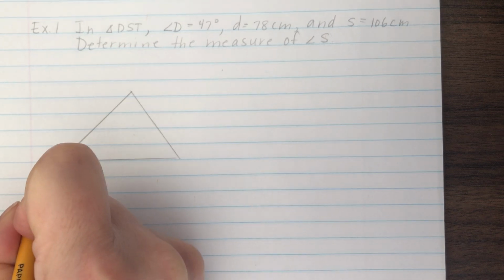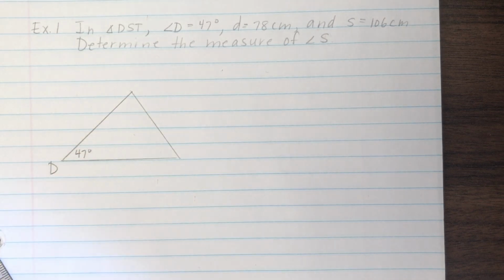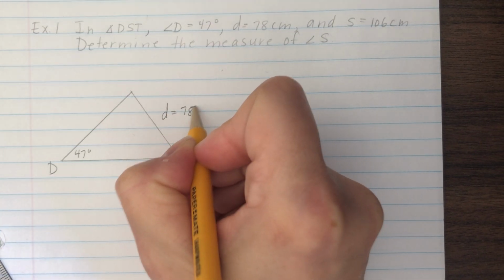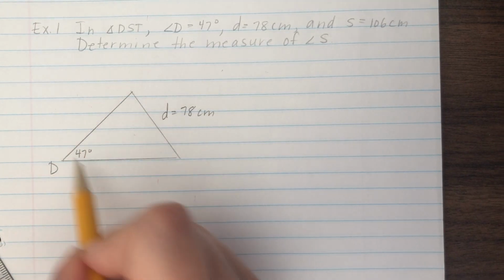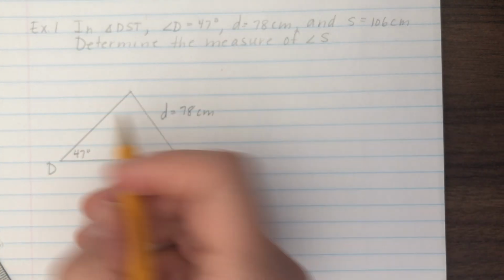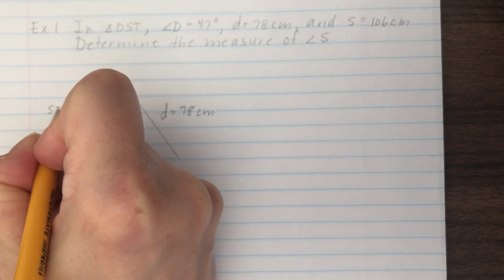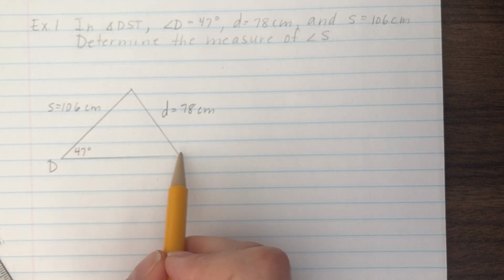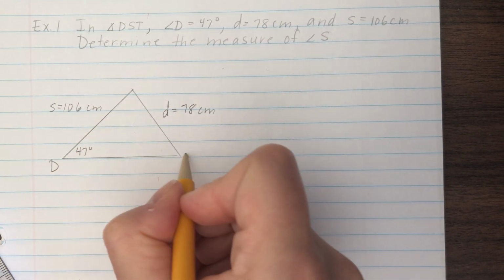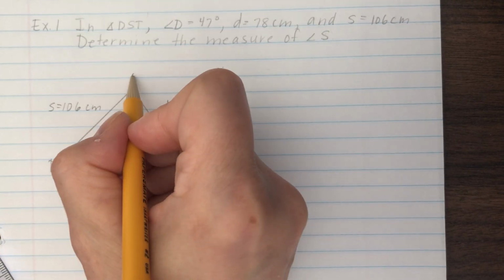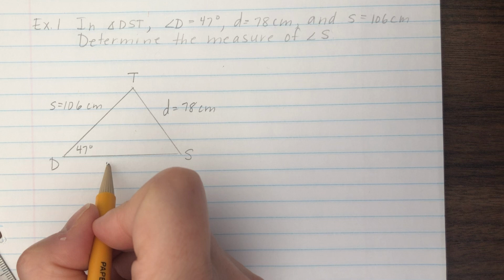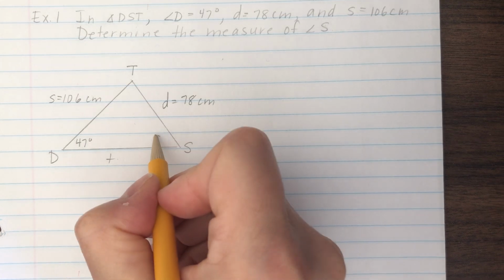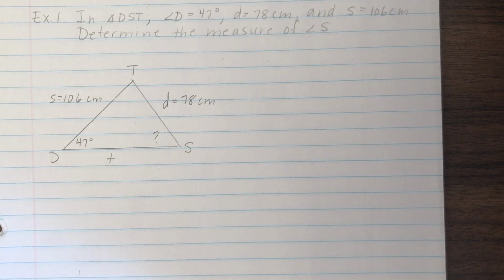So if I call this angle D, I know the angle is 47 degrees. Side D is going to be across from angle D and is 78 centimeters. Now, it doesn't matter which side you call side S. I'm going to call this side S, and that would mean that the angle across from it is angle S. The remaining angle is angle T, and the remaining side would be side T that's across from it. Okay. We need to determine angle S.